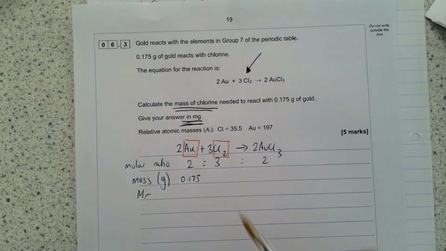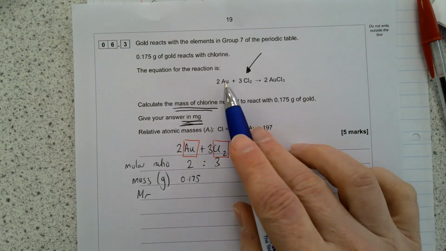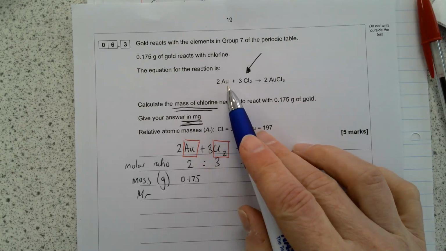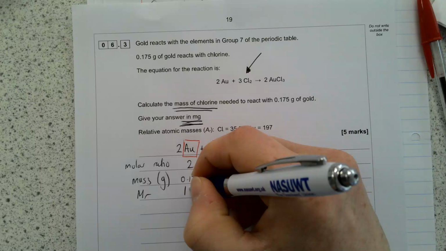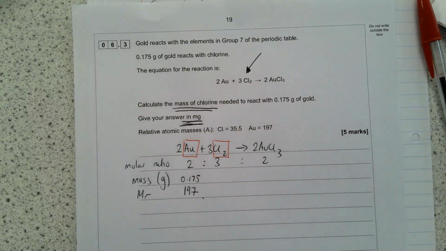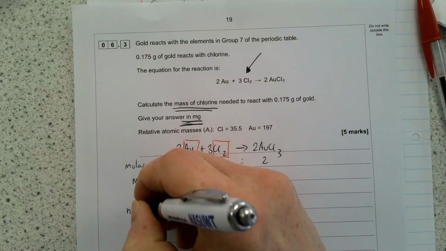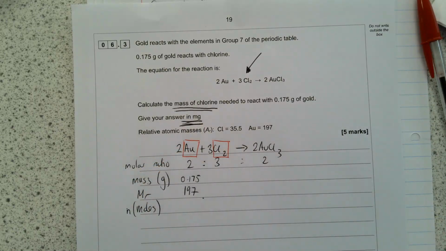You don't need to multiply by, in fact you mustn't multiply by the number, the coefficient there. So the formula mass of gold is simply whatever it says for gold on the periodic table, which I can't see, but it's 197. So we can work out the number of moles, which sometimes gives the symbol n, by doing the mass over the MR, which is 0.175 divided by 197.